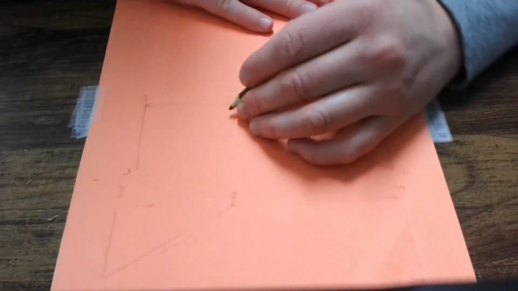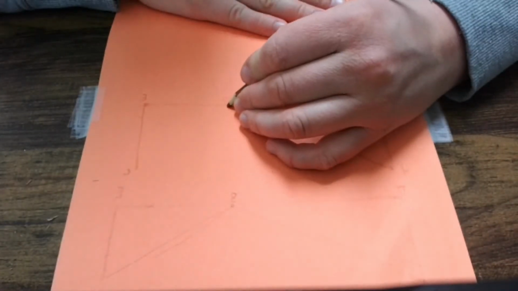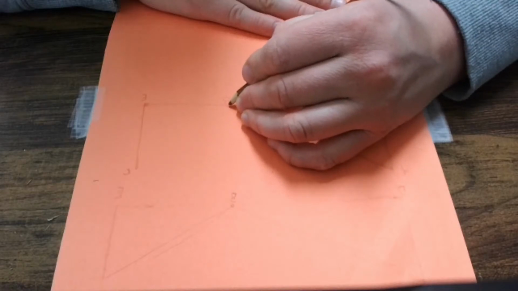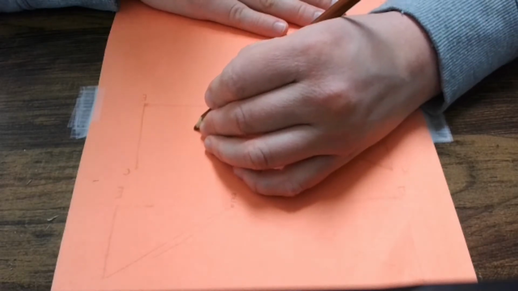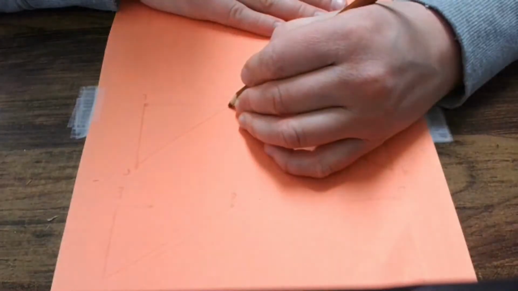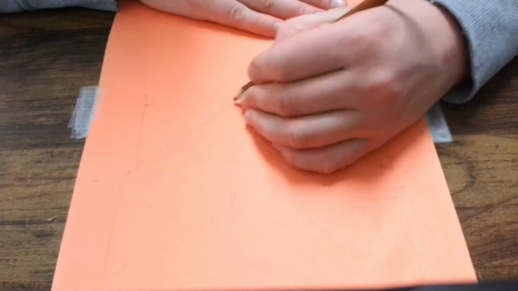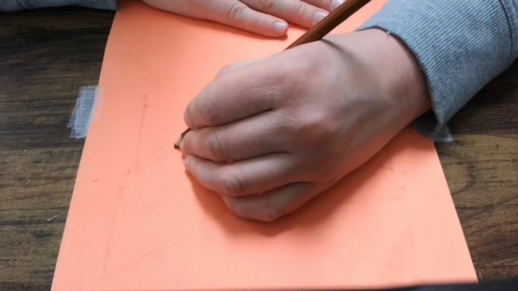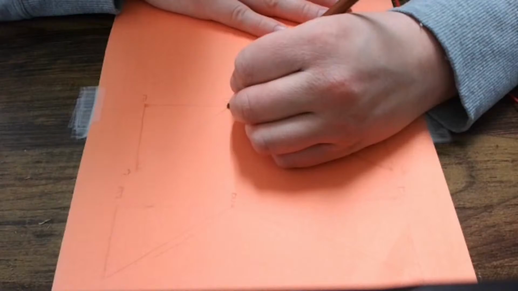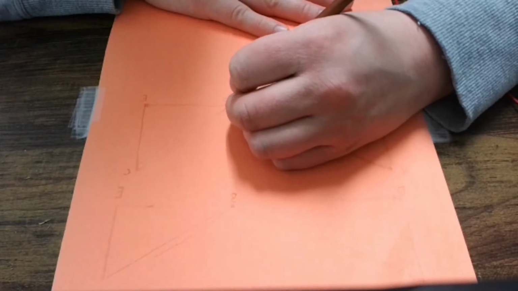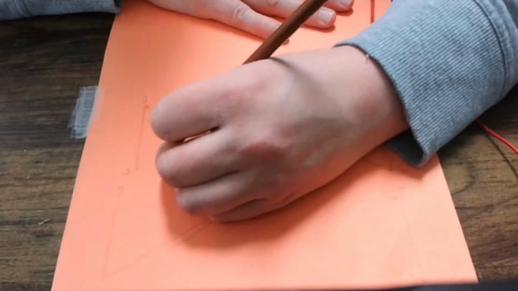Okay. Now this is going to be a much steeper slope, I think, than the first drawing. If I could draw the accurate. Now I just made a ridiculous hand. Let's go. From B to C. C is right there. There we go.